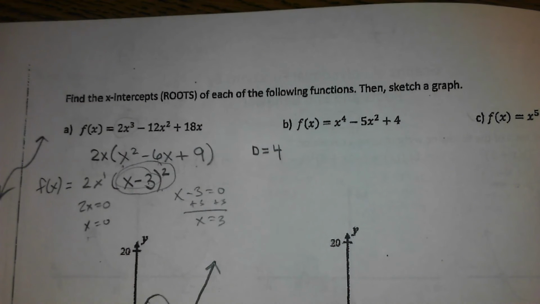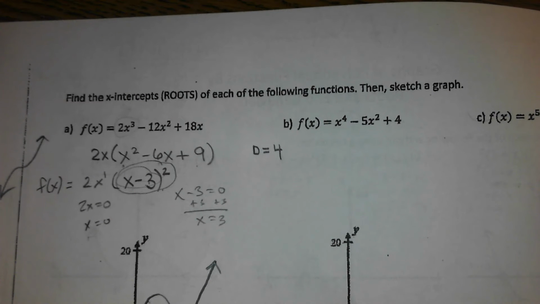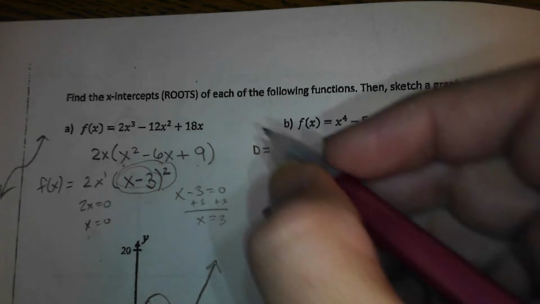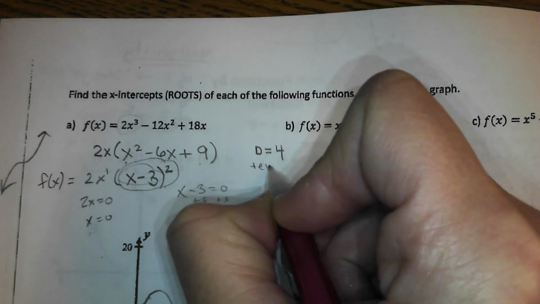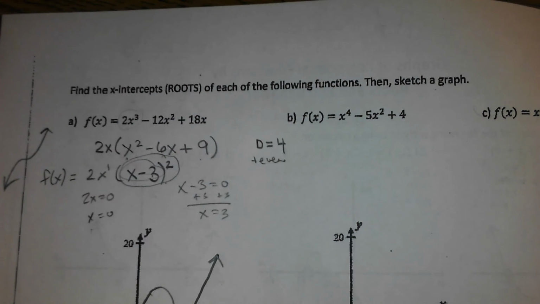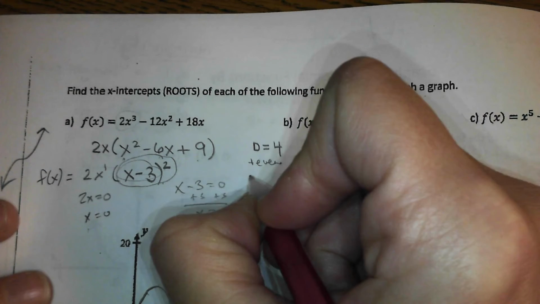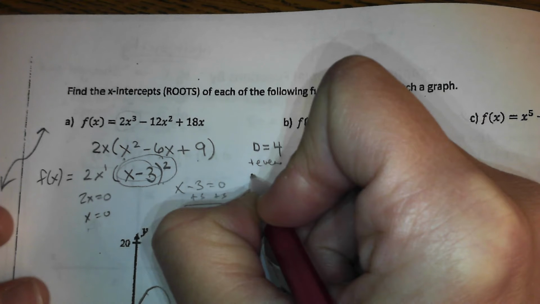Does that difference make sense to everybody? If it's in factored form, you have to add them all up. If it's in polynomial form, you just take the first number. And that's a positive even. So does it open up or down, Alexa? Good.